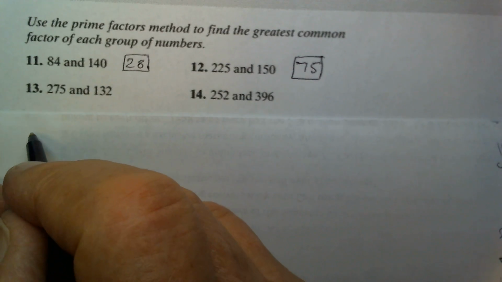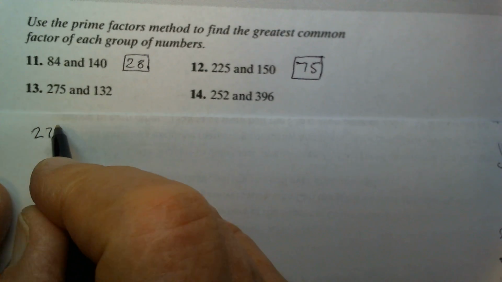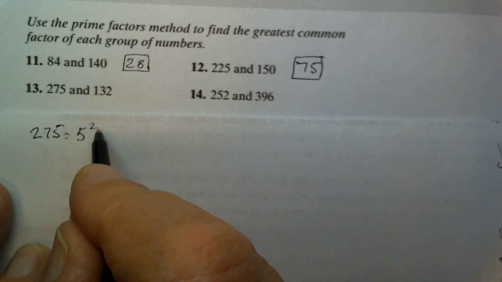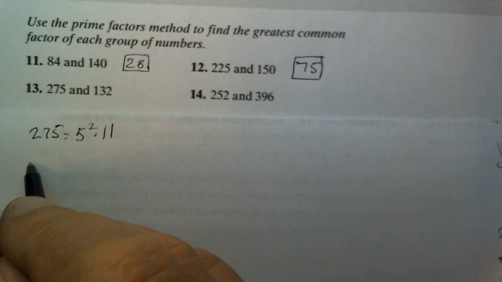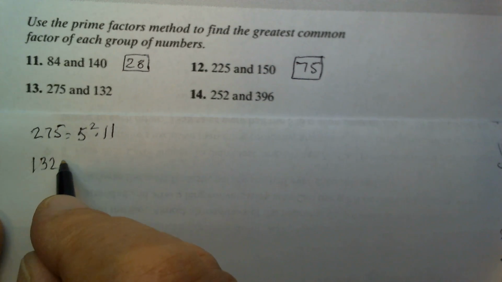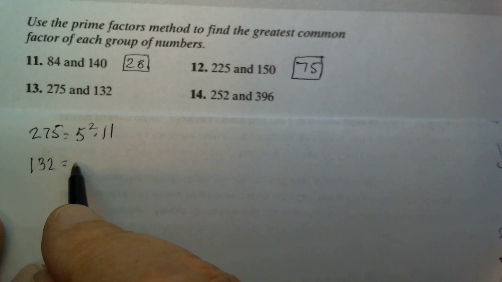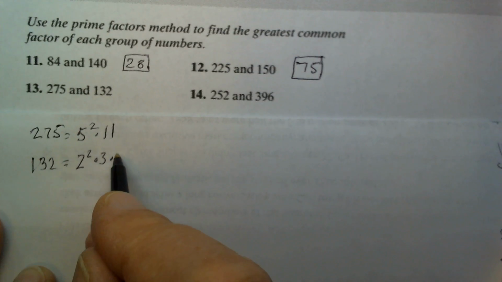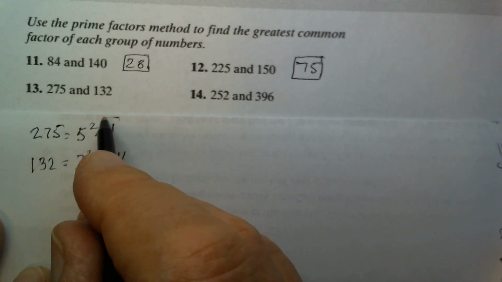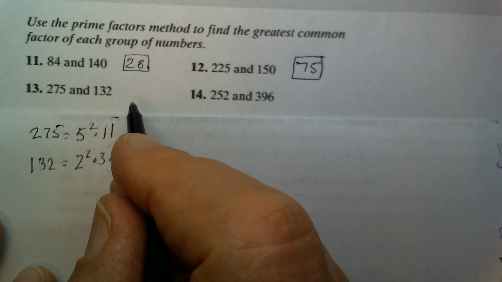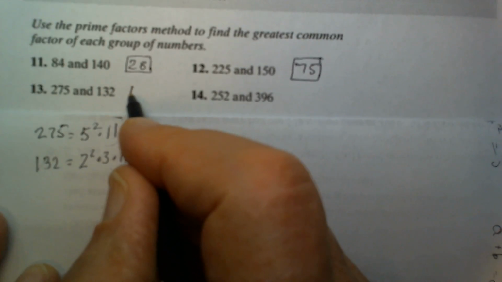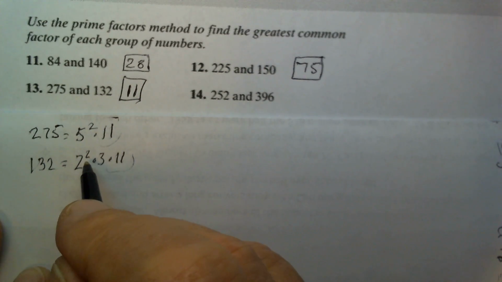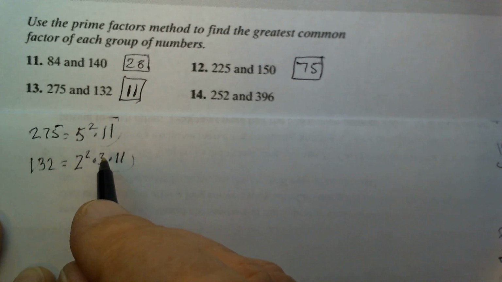The prime factorization of 275 is equal to 5 to the second power times 11, and the prime factorization of 132 is equal to 2 to the second power times 3 times 11. So the only common factor would be 11, and so that is also the greatest common factor here, 11, since 5 and 2 and 3 are not common to both numbers.